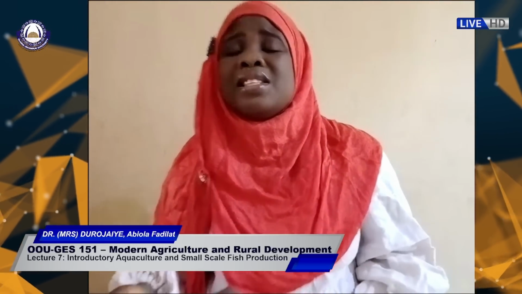Now, another classification is based on intensity of culture. That is, how intensive is the culture. Under here, you have extensive aquaculture system, intensive aquaculture system, and semi-intensive aquaculture system. In extensive aquaculture system, the input is generally low. That is, what you are putting into the production is usually low.